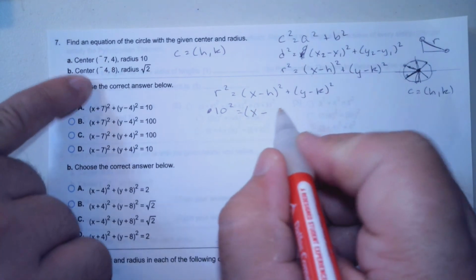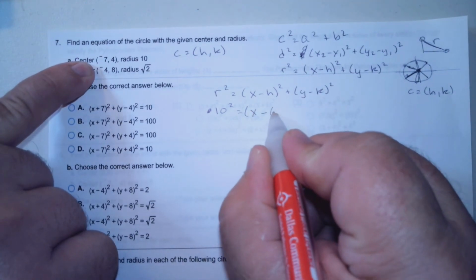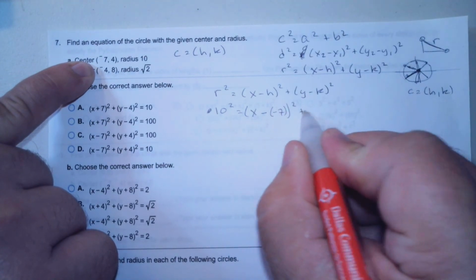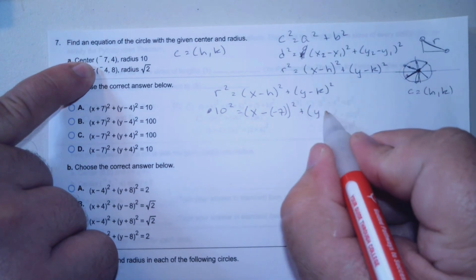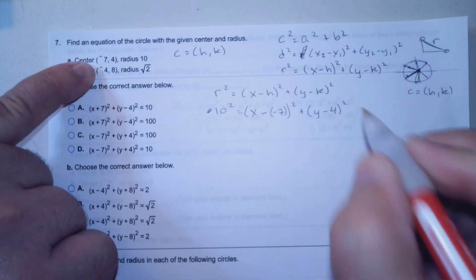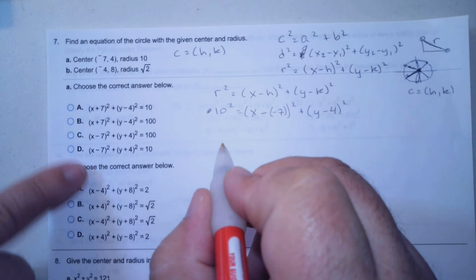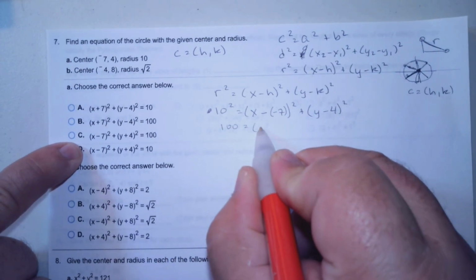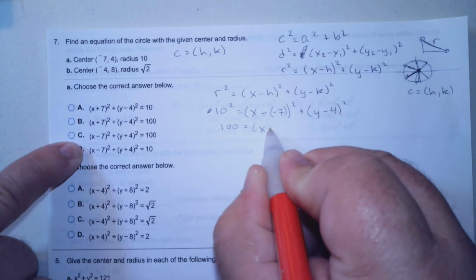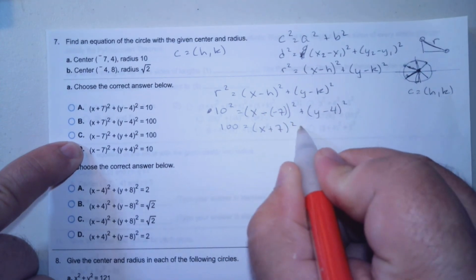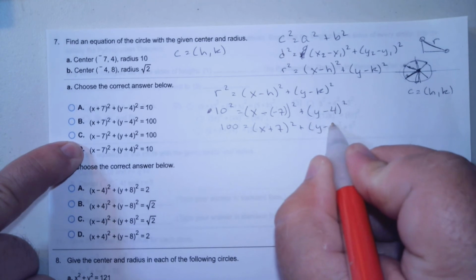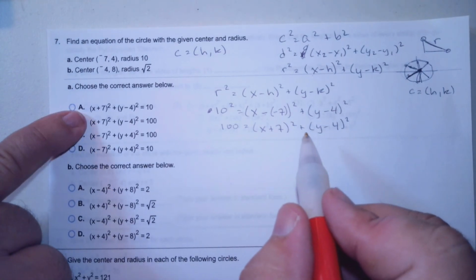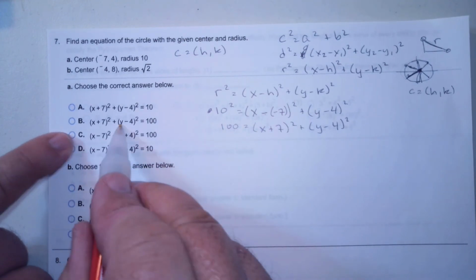X minus negative 7, y minus 4. So it's 100 equals, negative makes it a positive, x plus 7, y minus 4. It's B.